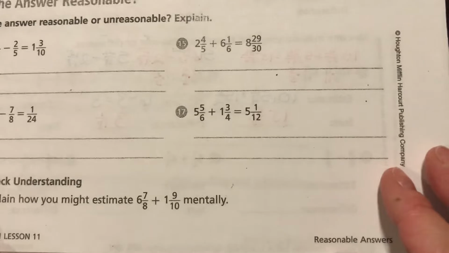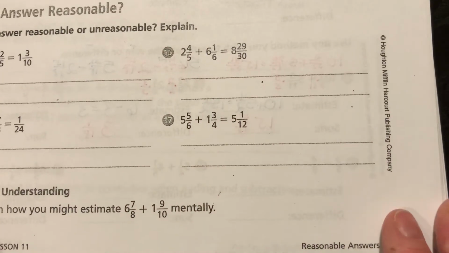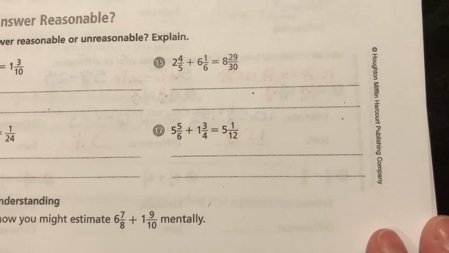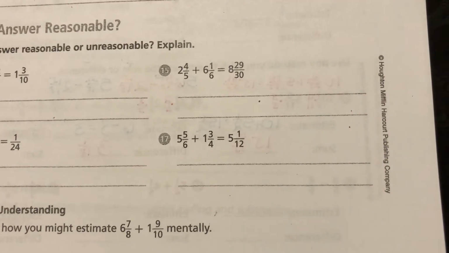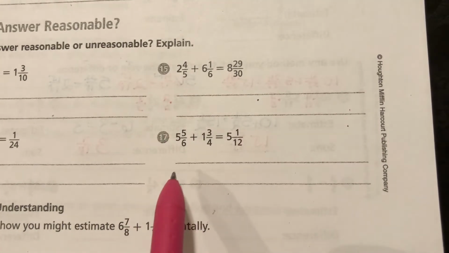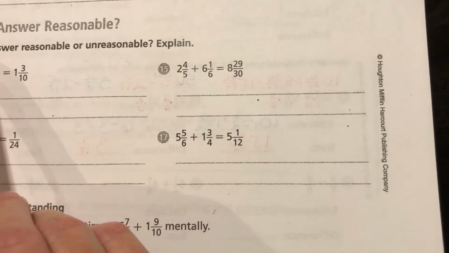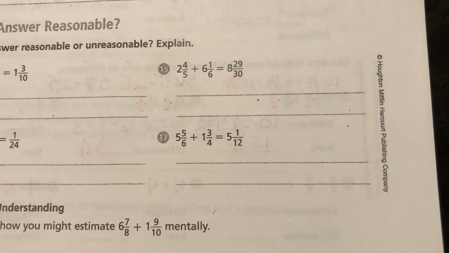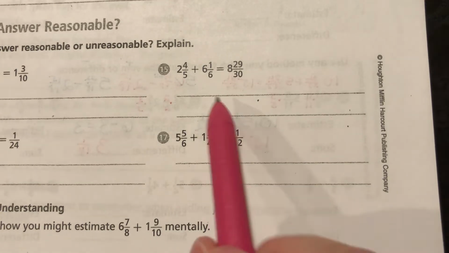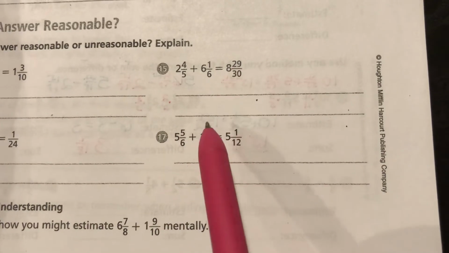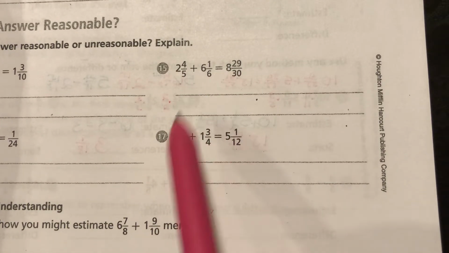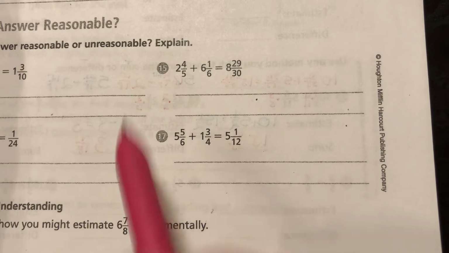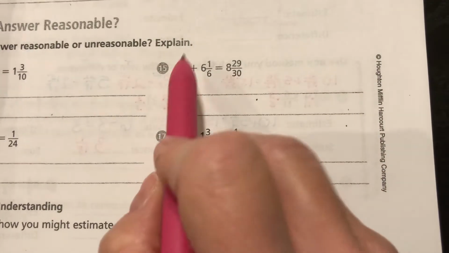On page 30, the next page, we're just going to do 15 and 17. Like I said, it's kind of just a little hopscotch today, putting everything together. For numbers 15 and 17, you're supposed to answer the question, is the answer reasonable or unreasonable? Explain. Reasonable means that it would make sense based on an estimate. So when you look at number 15, if I want to answer the question, is 8 and 29/30 reasonable? I'm going to estimate the solution to this one, and we do that by rounding.